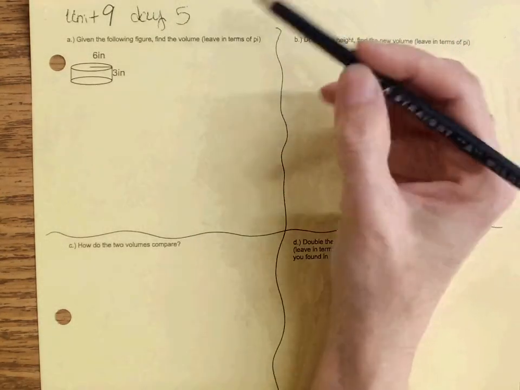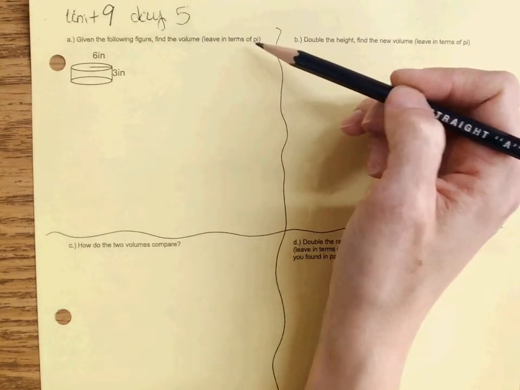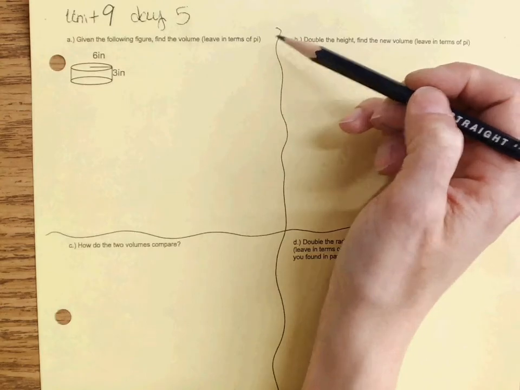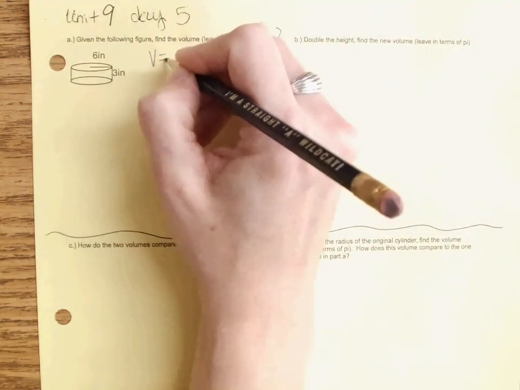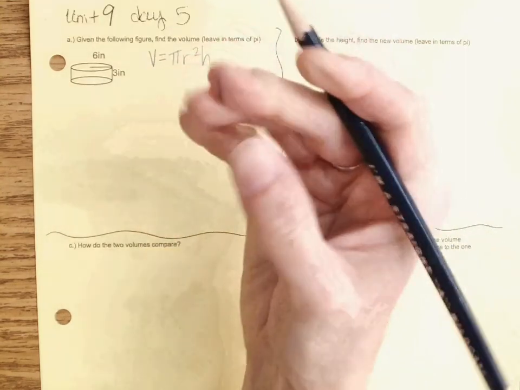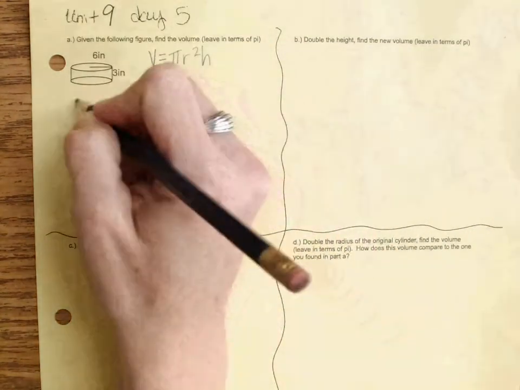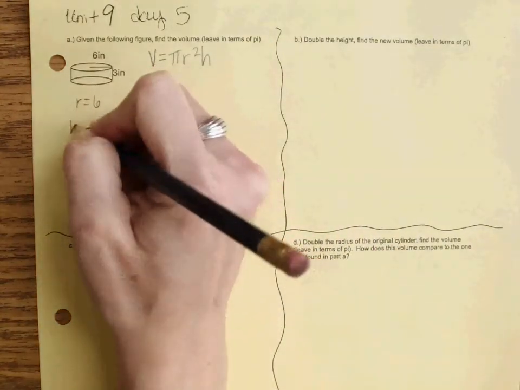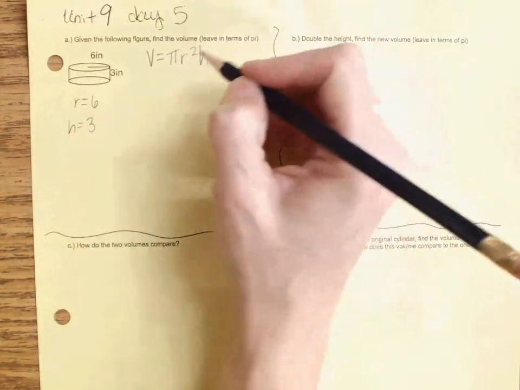And then actually solving. So for part A, I have given the following figure, find the volume, leave in terms of pi. So this is a cylinder. The volume for a cylinder is V equals pi r squared h. And r is equal to 6, h is equal to 3. So 3 is our height, 6 is our radius.